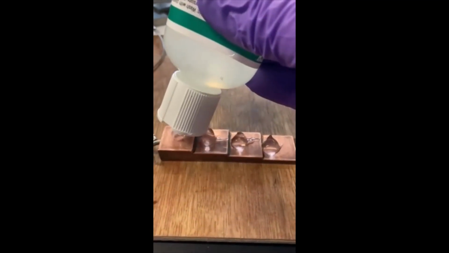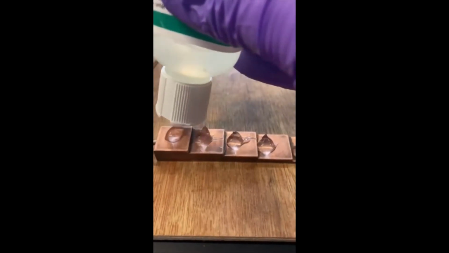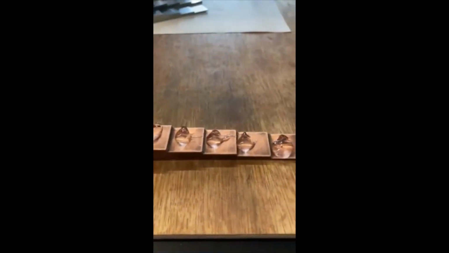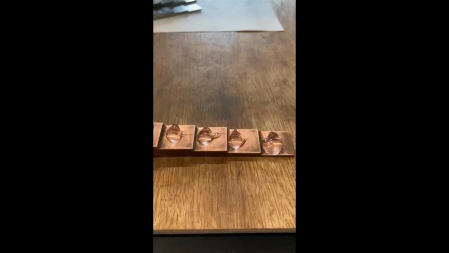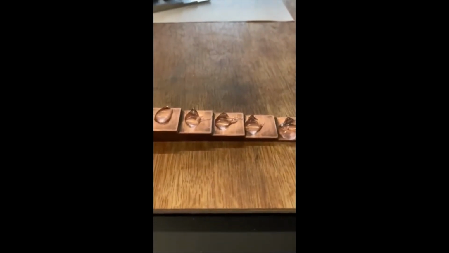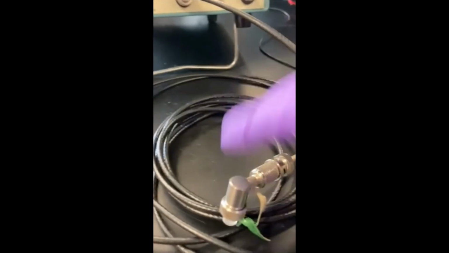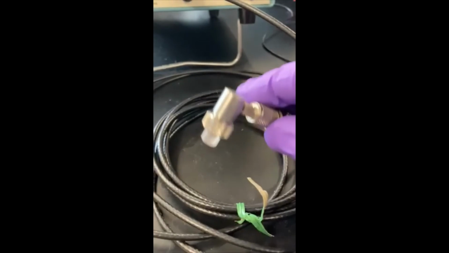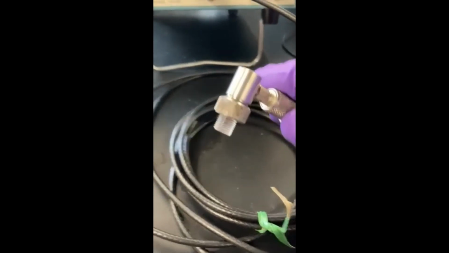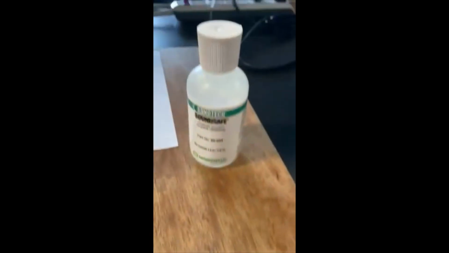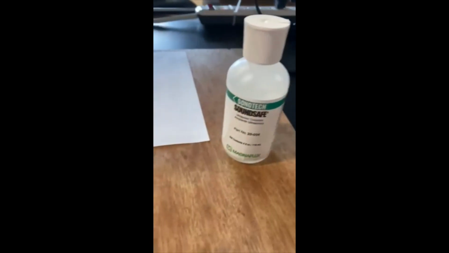To ensure that we get good coupling between the transducer and the sample surface, we use a very high viscosity coupling gel that eliminates the air gap between the transducer head and the sample surface. This allows the ultrasonic pulse to be more effectively transmitted through the sample. We place the transducer into the couplant and then press it firmly against the copper surface.